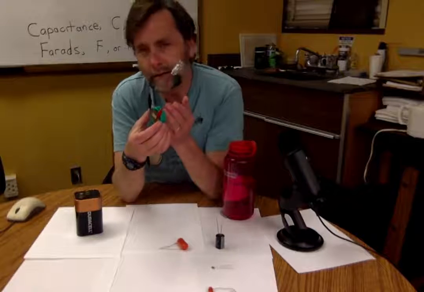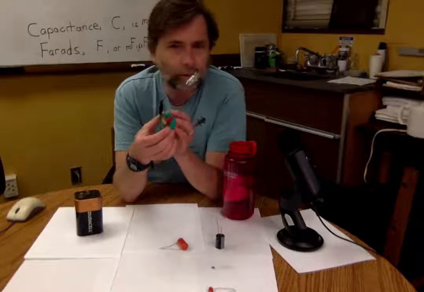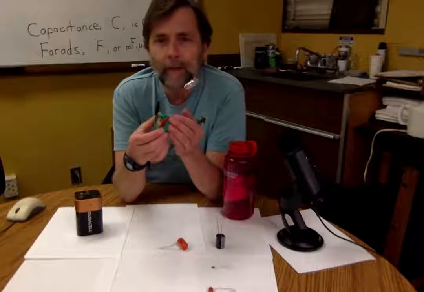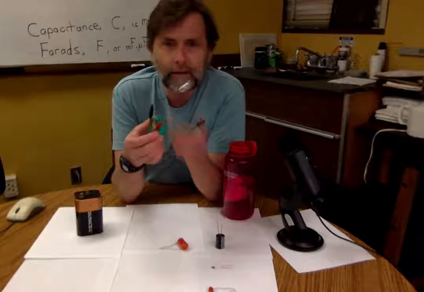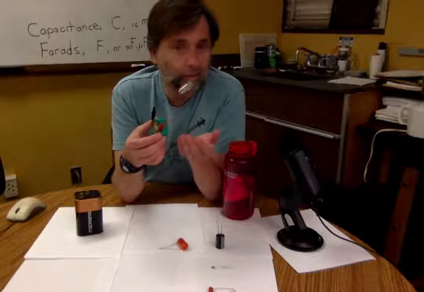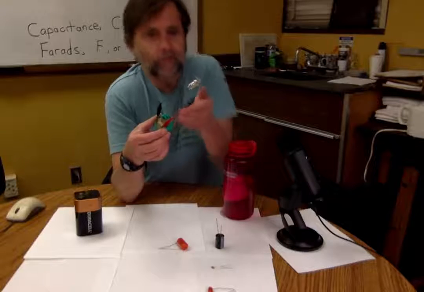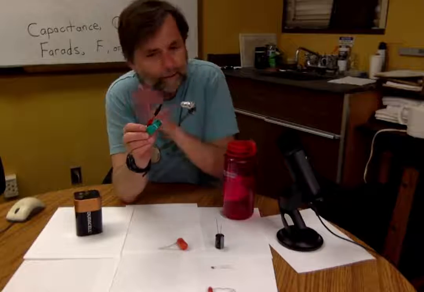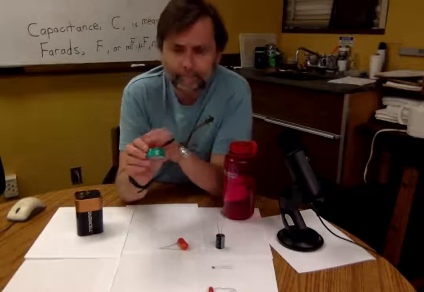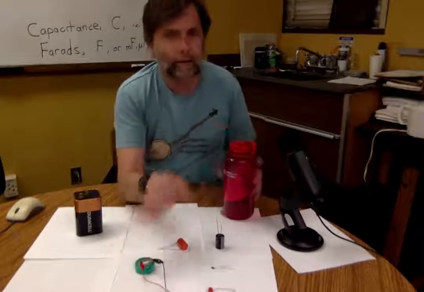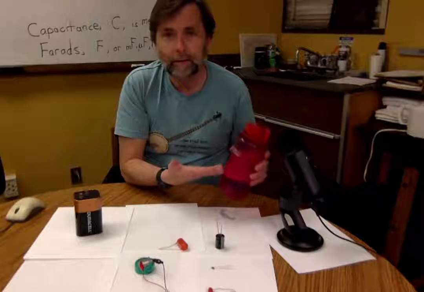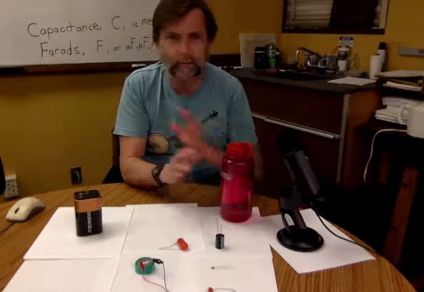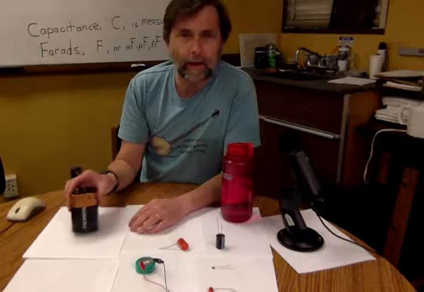That's because the charge that was stored in the capacitor on its 2 plates, a positive and negative plate, has depleted. That means that the positive charge has flowed through this load and then gone to the negative plate, and now both the plates are neutral. That would be like me running out of water in my water bottle. So that's the difference between capacitors and batteries.